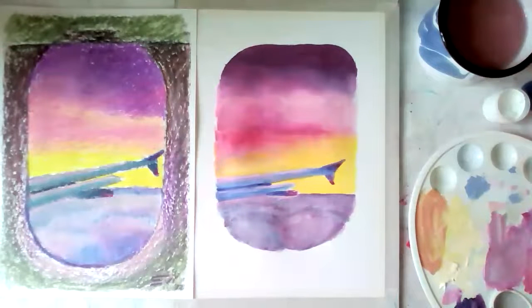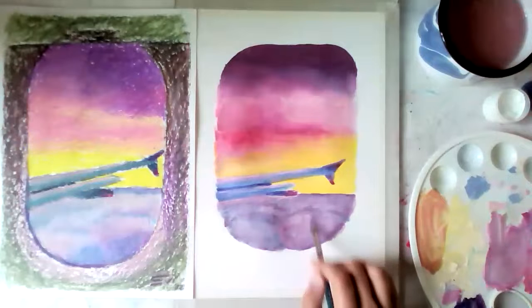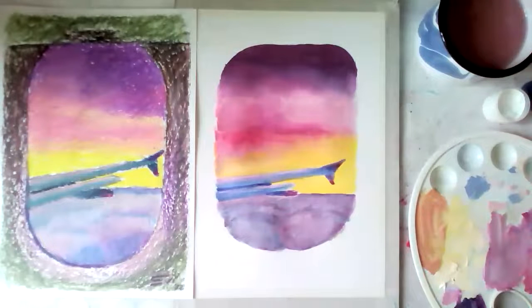When your first layer is dry, you put an upper layer, light, watery, and then it doesn't have to be only white, it can be different colors, but then you get those effects. Yeah, but maybe a bit lighter.